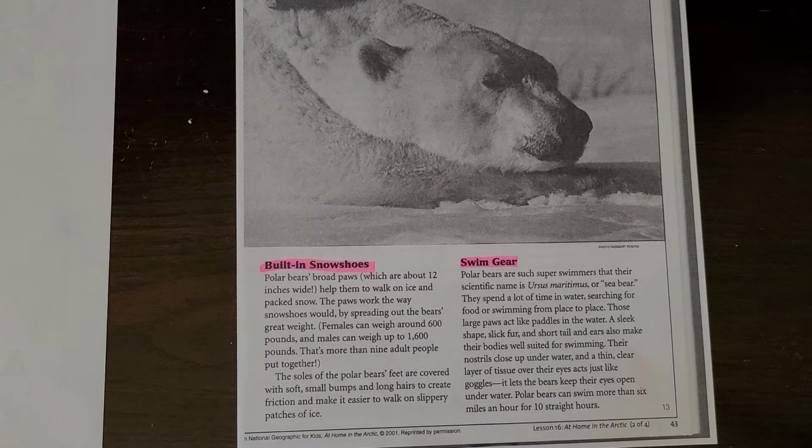Built-in snowshoes. Polar bears' broad paws, which are about 12 inches wide, help them to walk on ice and packed snow. The paws work the way snowshoes would, by spreading out the bear's great weight. Females can weigh around 600 pounds and males can weigh up to 1,600 pounds. That's more than 9 adult people put together.